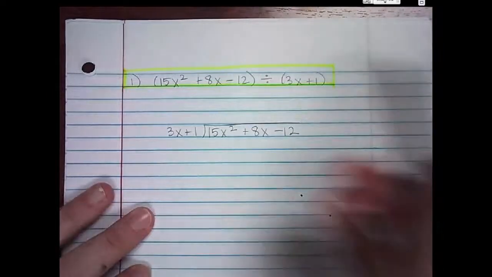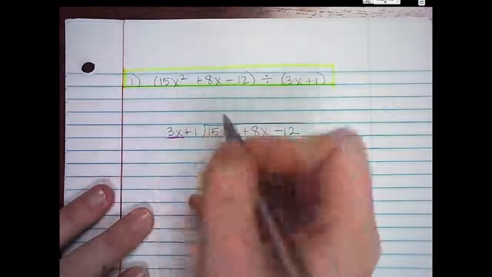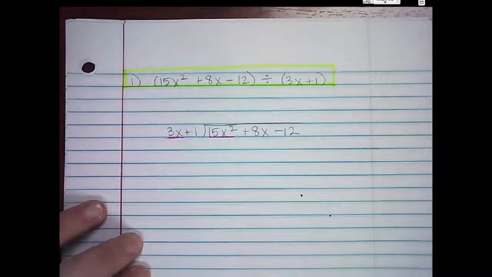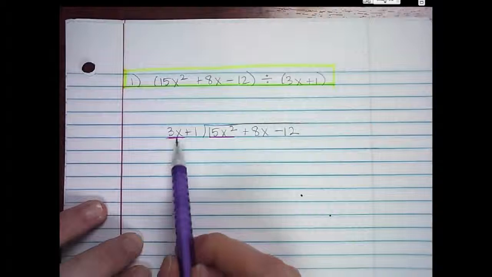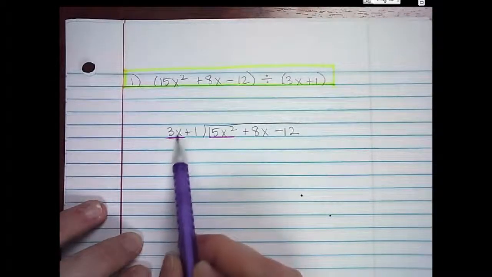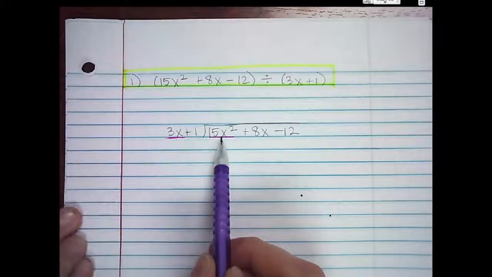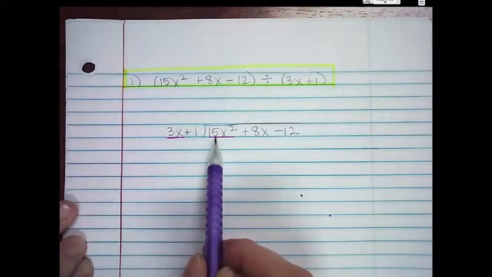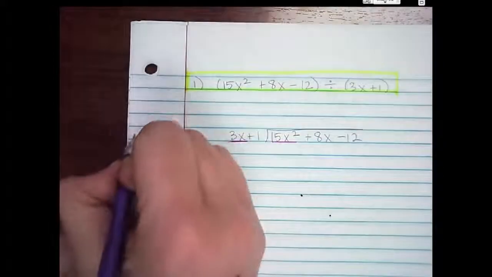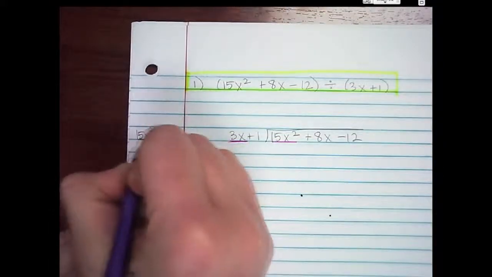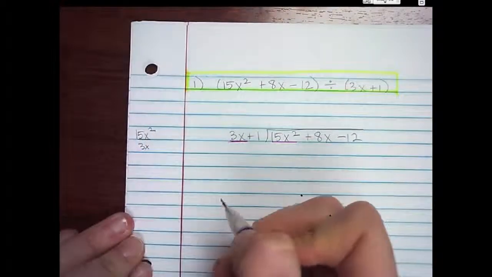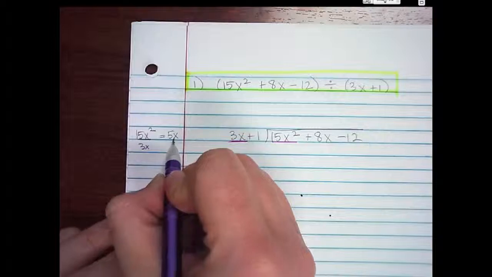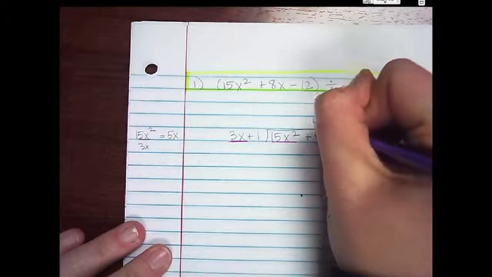I'm going to say the 3x into the 15x squared. Now the thing about this is we are always only going to look at this first term when I'm asking, how do I get from here to here? So you're saying, what do I multiply this by to get 15x squared? Or you can think of it like this, 15x squared divided by 3x. If I simplify that, that would be 5x. So I'm going to put 5x right here on top.